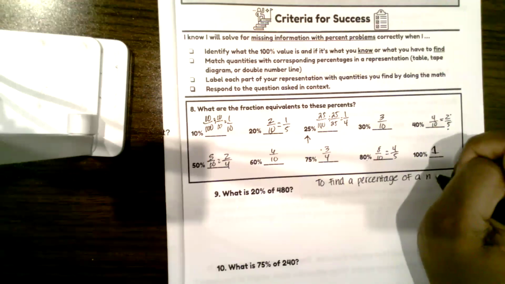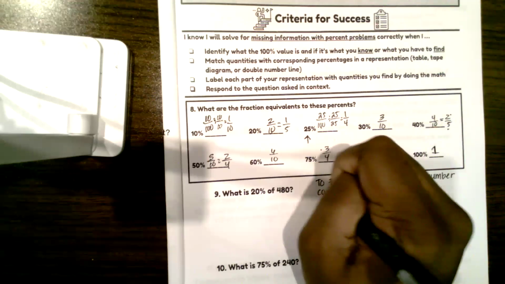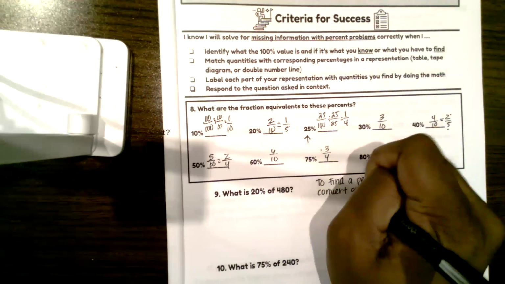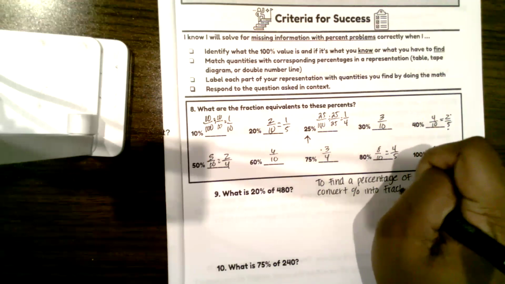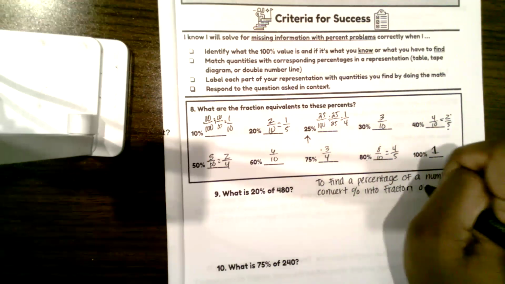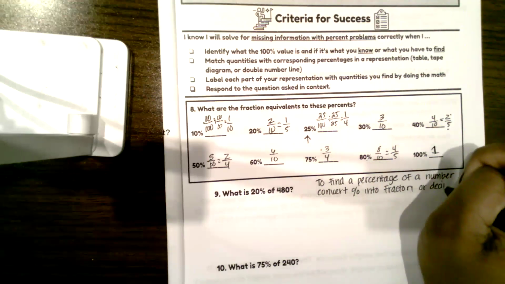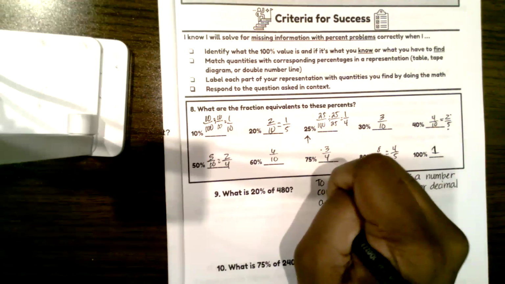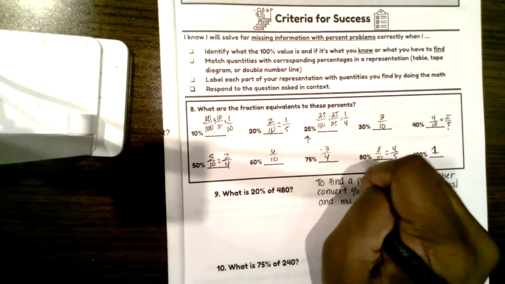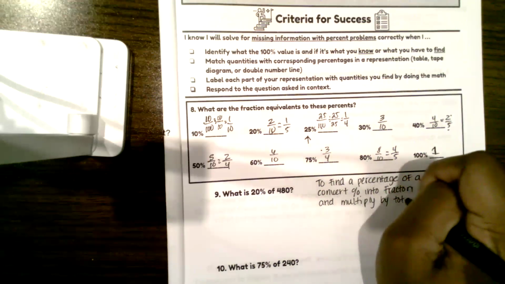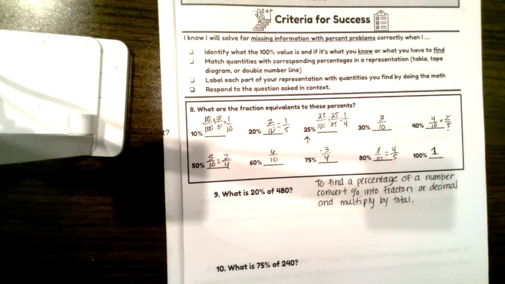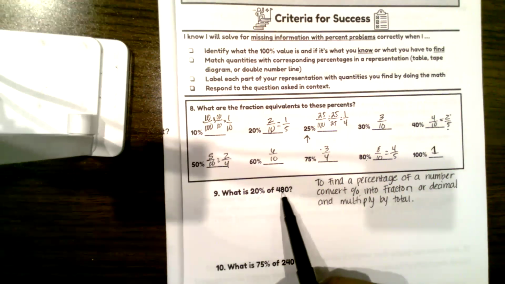To find a percentage of a number, convert the percentage into a fraction or decimal and multiply by the total, right?